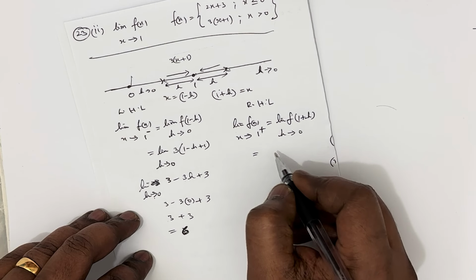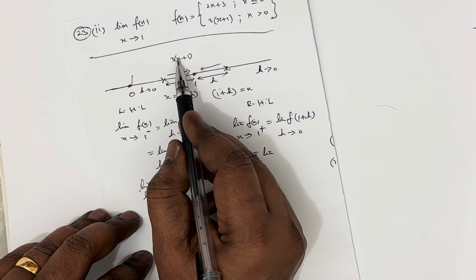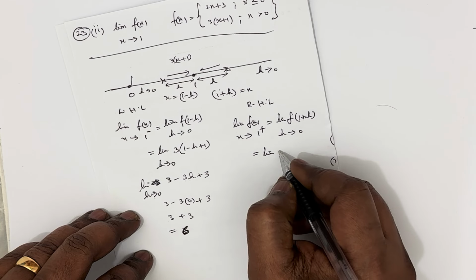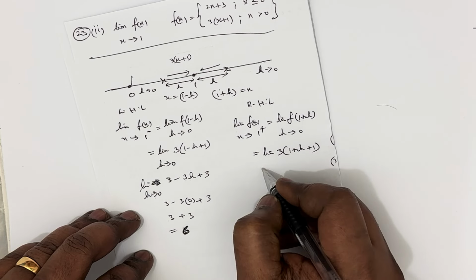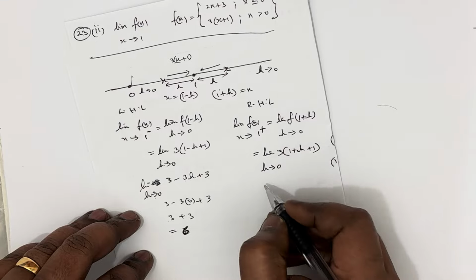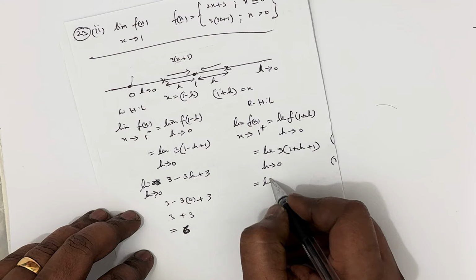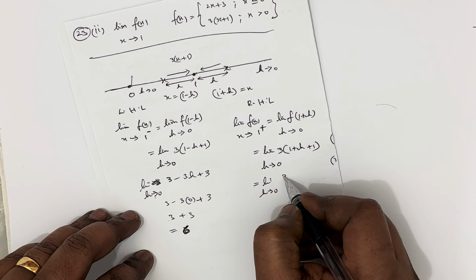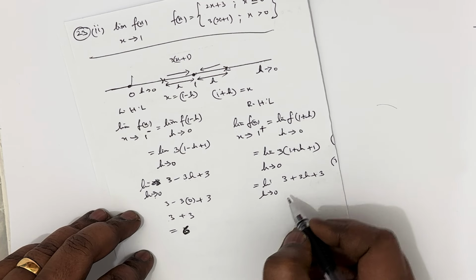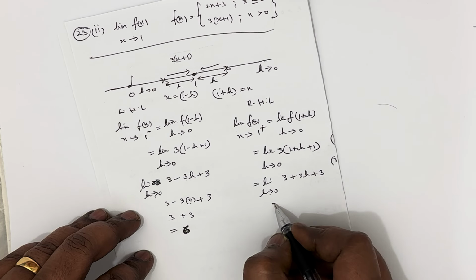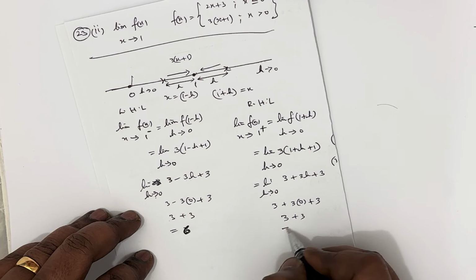Which is equal to the limit where in the function instead of x we write 1 plus h, 3 into (1 plus h) plus 1 as h tends to 0. Now we multiply 3, limit h tends to 0, 3 plus 3h plus 3. Now when we put the value of h in the function, we get 3 plus 3 into 0 plus 3. Again we get 3 plus 3, which is equal to 6.